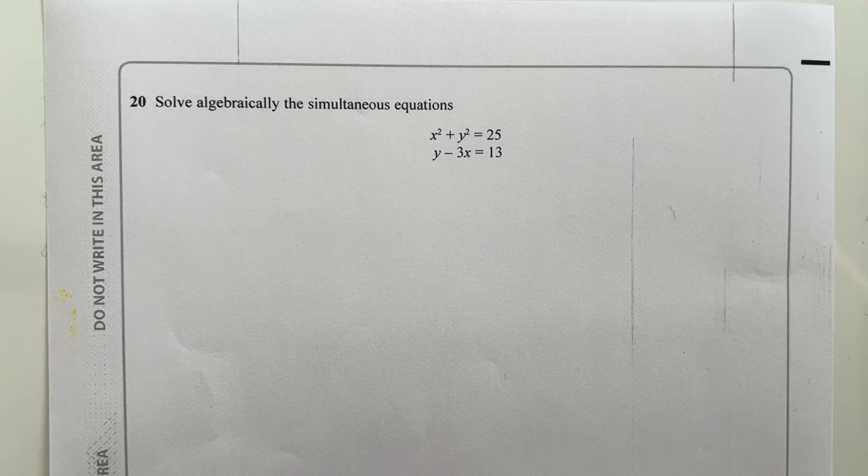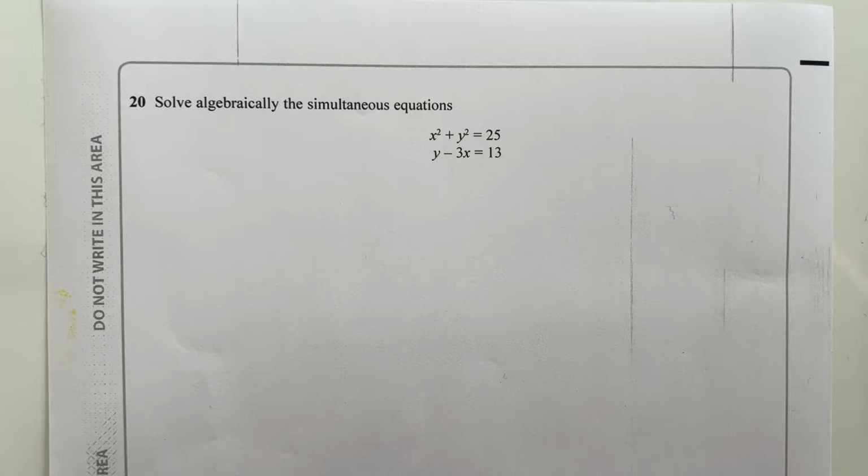This is question 20. It asks us to solve algebraically the simultaneous equations x squared plus y squared equals 25 and y take away 3x equals 13. If you'd like to pause the video, attempt to answer the question and then play the video to see the solution and where the marks are awarded.